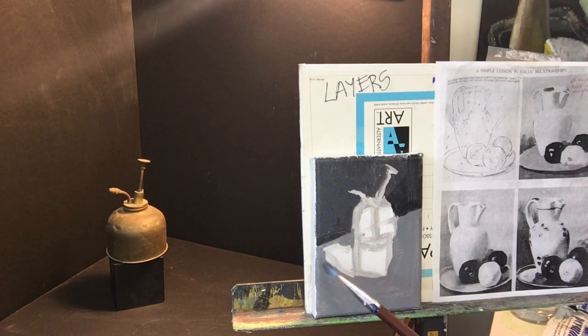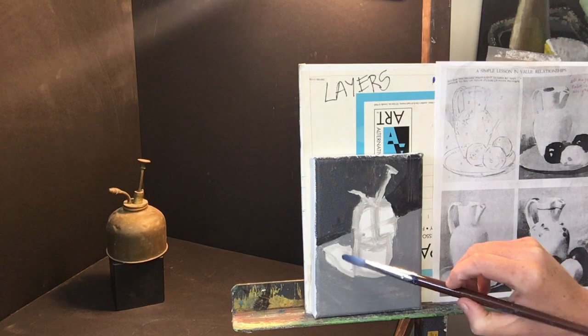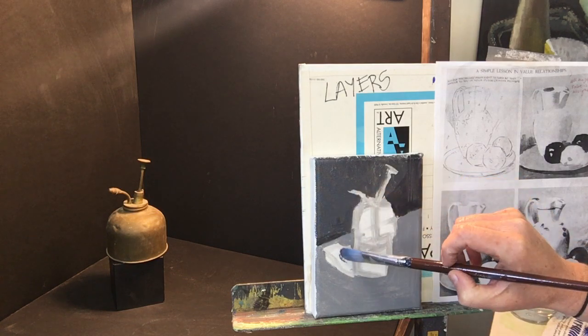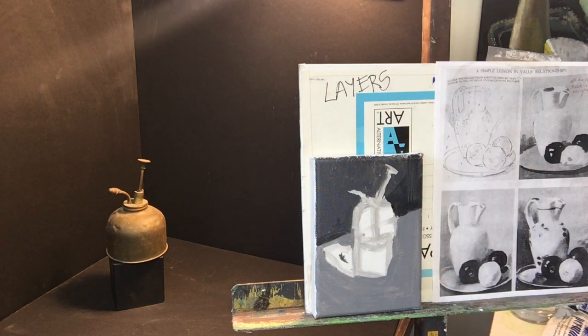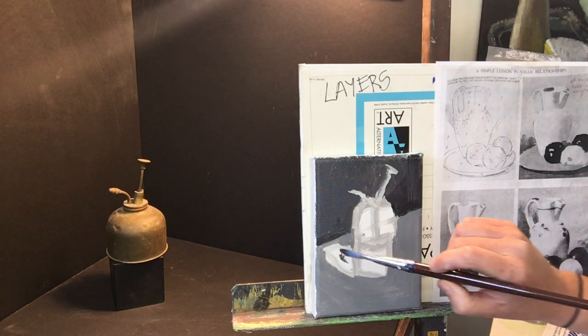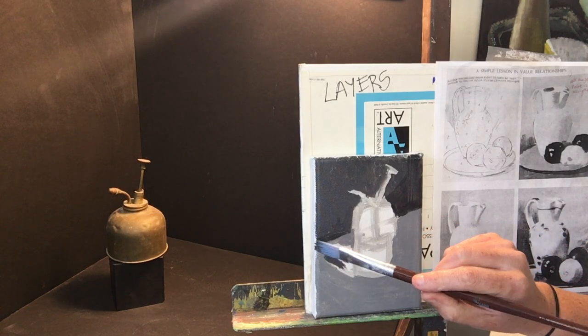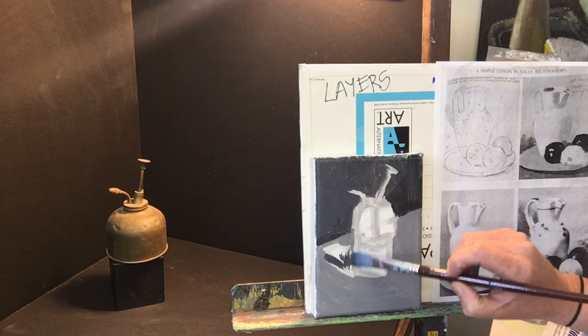Okay, so I have this little area here. And it gets a little bit darker. How dark does it get? It gets about as dark as this area. So this gets about as dark as that area. Okay. Using comparative relationships between values is a really great idea.